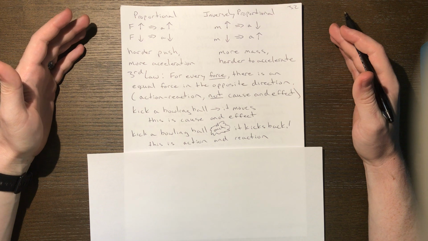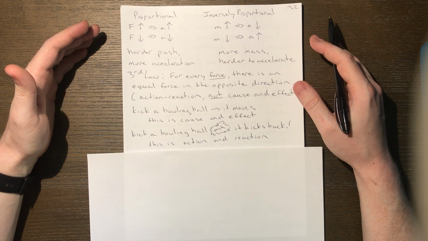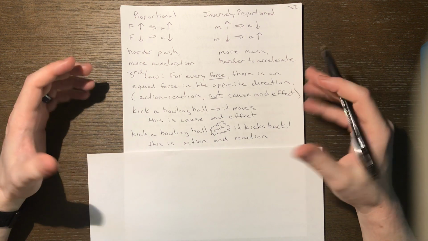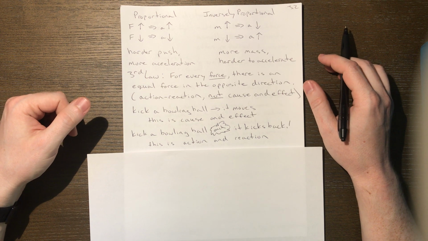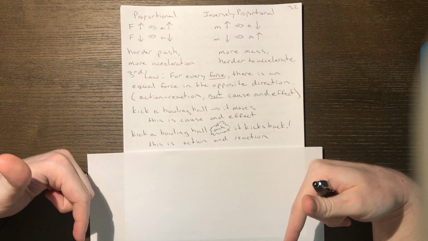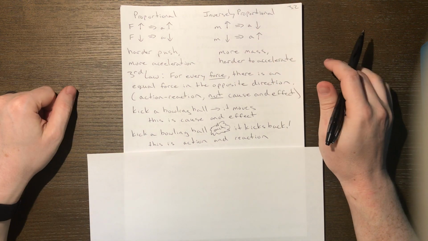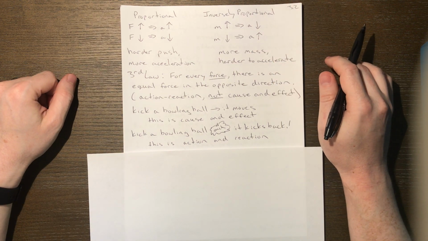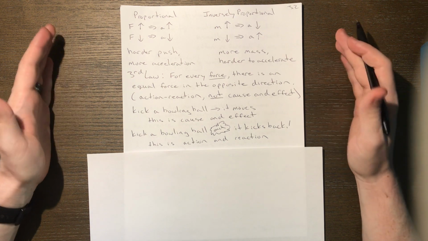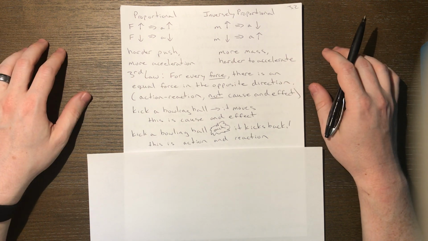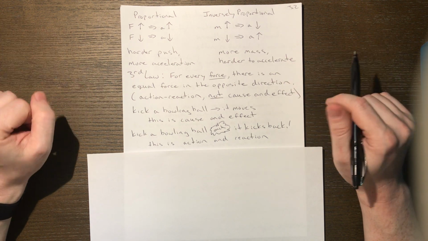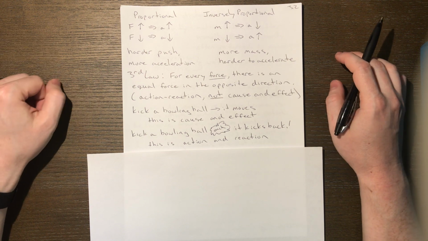Or if you're driving your car, the friction between your tires is what causes you to move, but your tires push backwards, and then the ground pushes your car forwards. That is Newton's third law. It is action and reaction. And it is, in my opinion, the coolest, but also the trickiest of Newton's three laws.